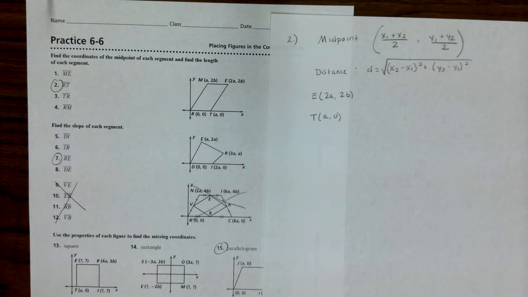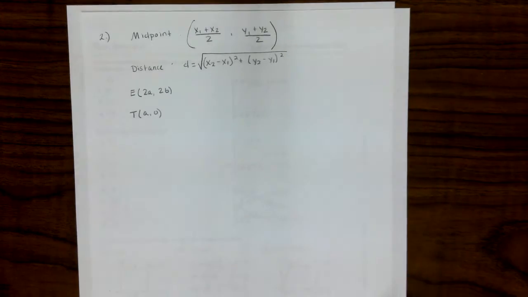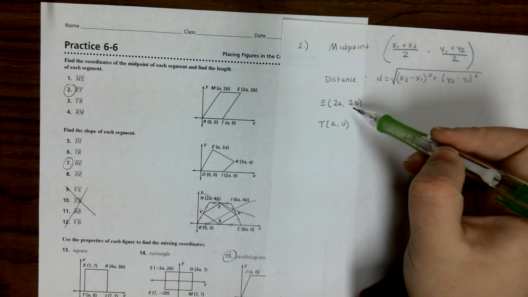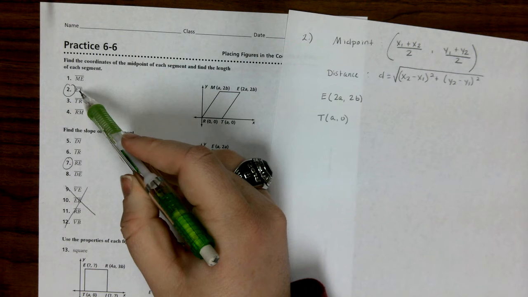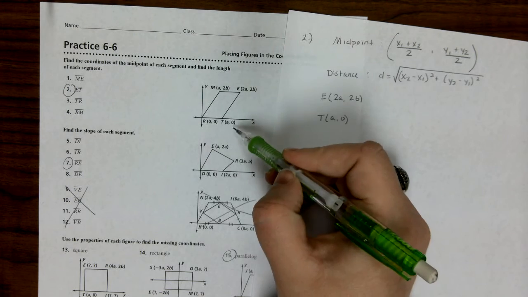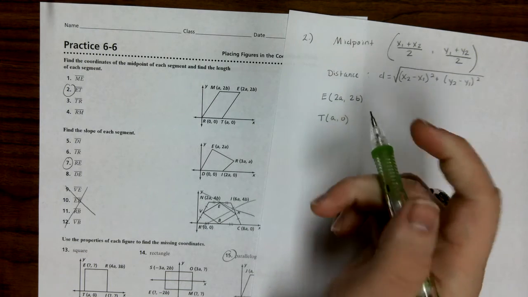The whole idea behind this is all these figures we've talked about, parallelogram, rhombus, rectangle, square, trapezoid, kite, we put those figures in the coordinate plane, and then we can use their properties to find some stuff out about them. For this first problem, it's easier if you write out the coordinates of the 2 endpoints of your segment. I'm going to find the midpoint and the distance for that segment.